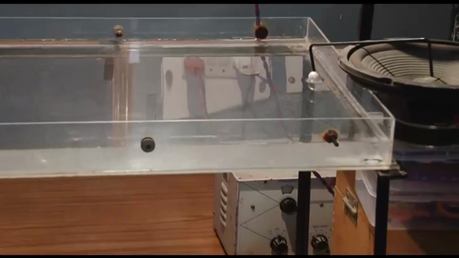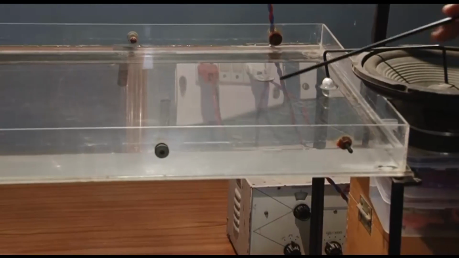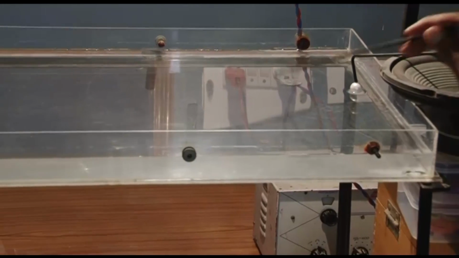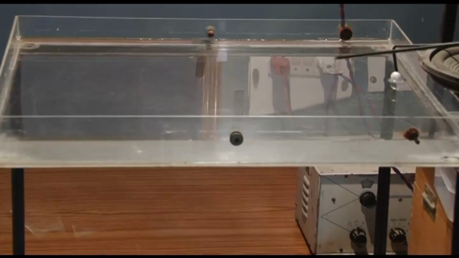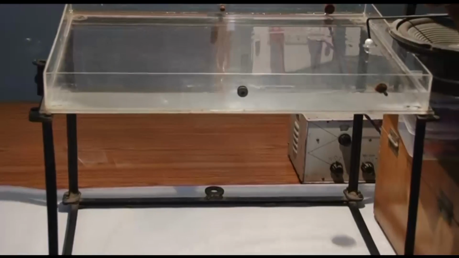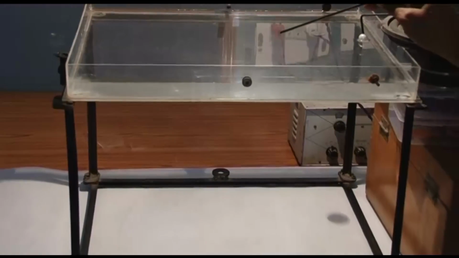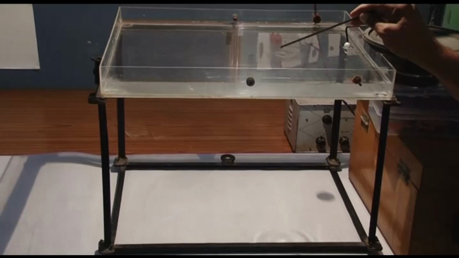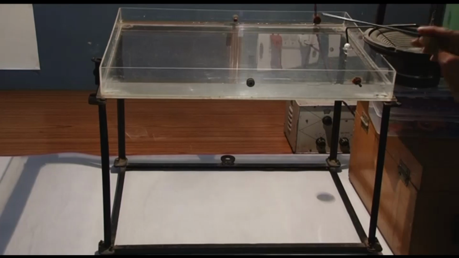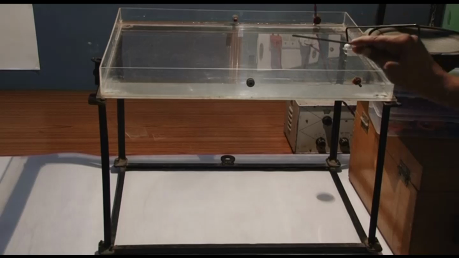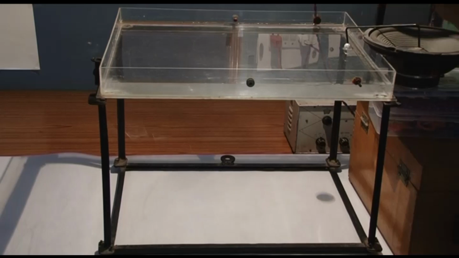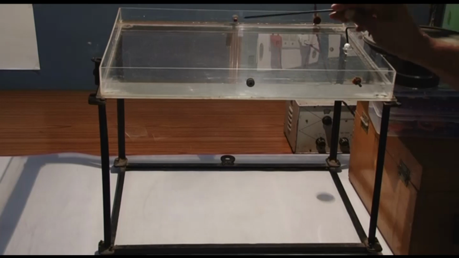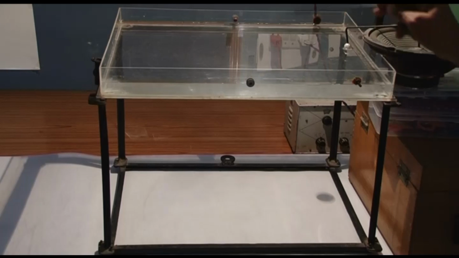Now if I disturb this water surface, what happens on this plain paper? See. We disturb the surface of the water, and because of that you have different curvatures at different points, and the light which is falling on that surface is now curved.